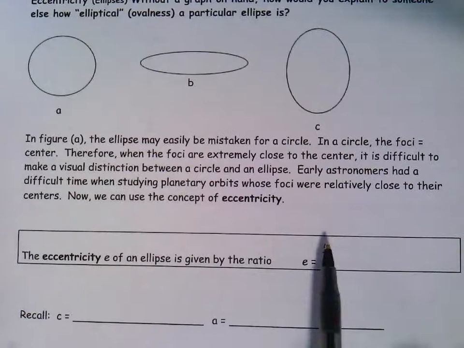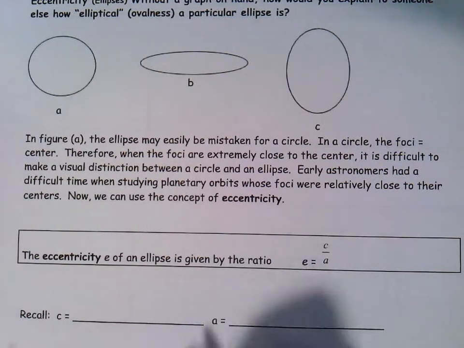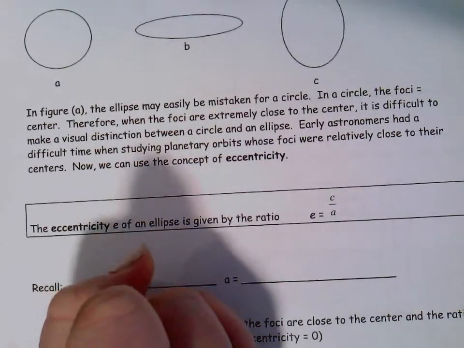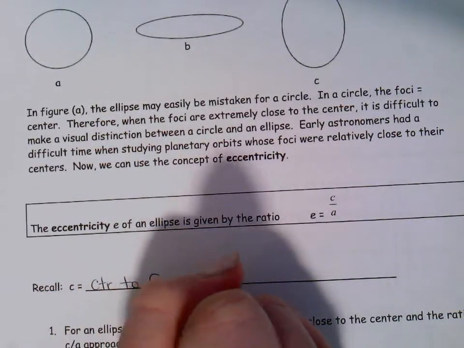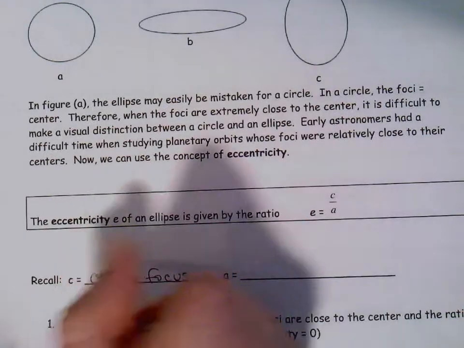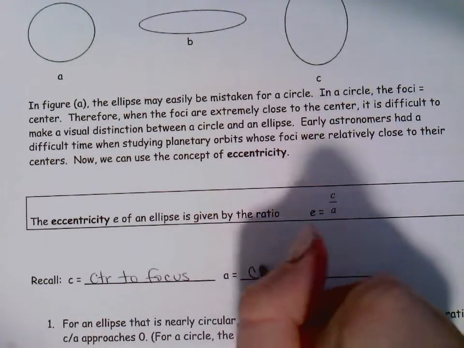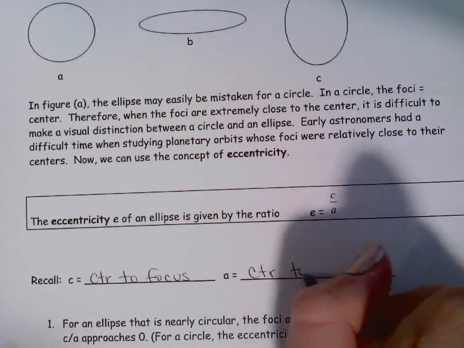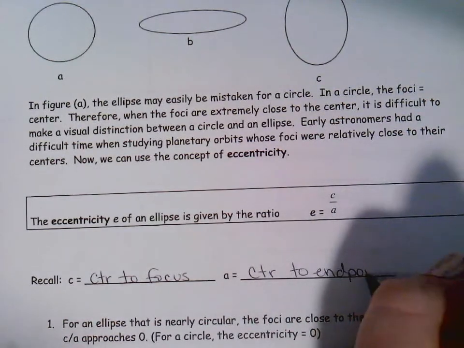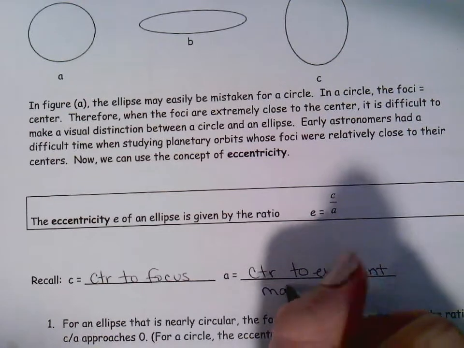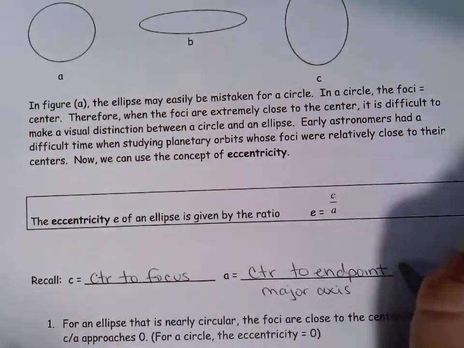Eccentricity is C divided by A. What are C and A? Remember, C is the distance from the center to a focus, and it's on the major axis. A is the distance from the center to the end point of the major axis, right? The vertex.